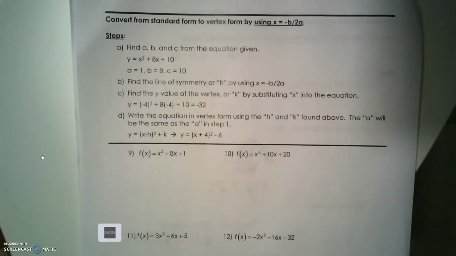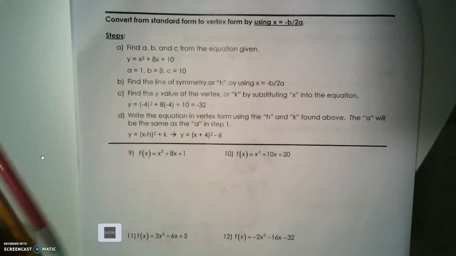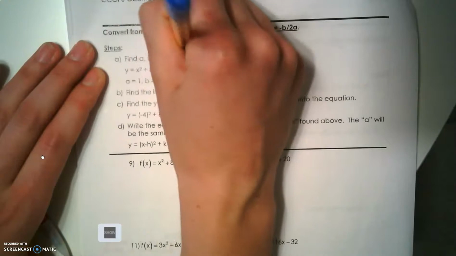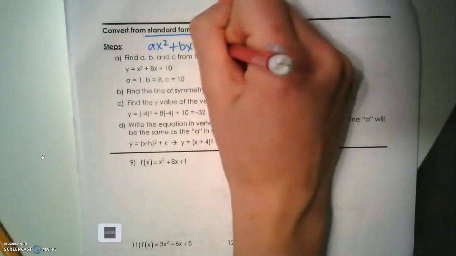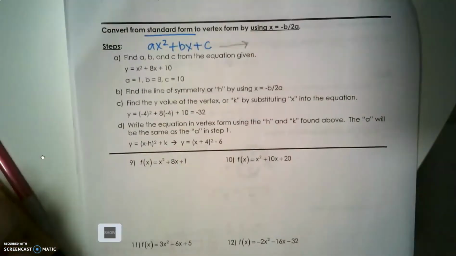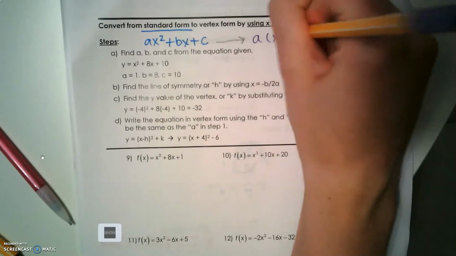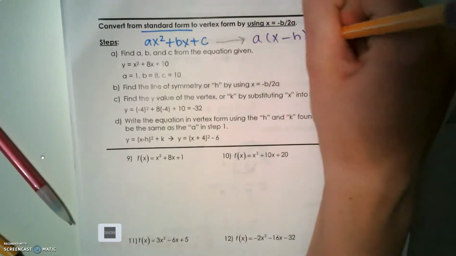We've converted from vertex form to standard form, but now let's learn how to convert from standard form to vertex form. So remember, standard form is ax squared plus bx plus c, and we're trying to make it look like vertex form, which is a times x minus h squared plus k.